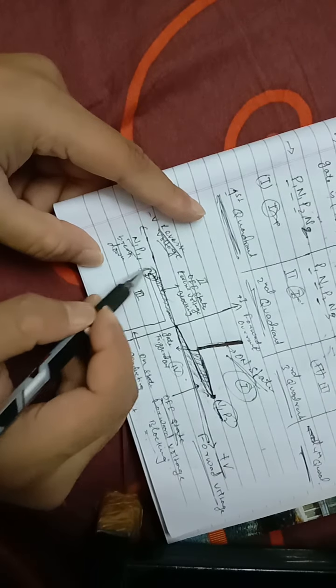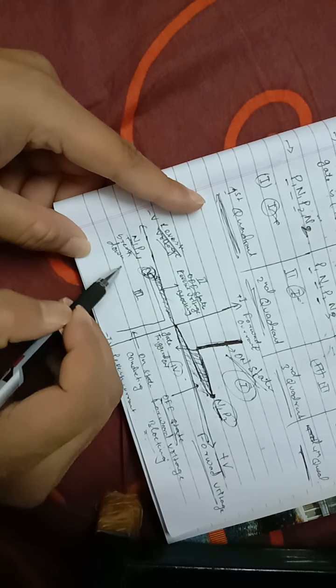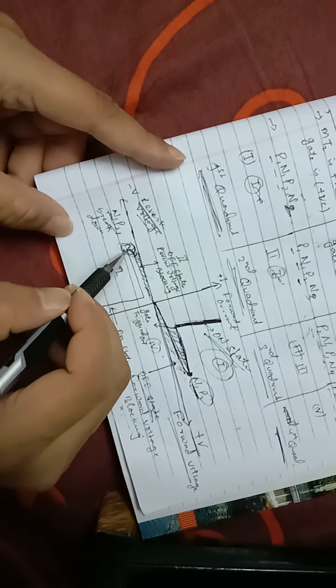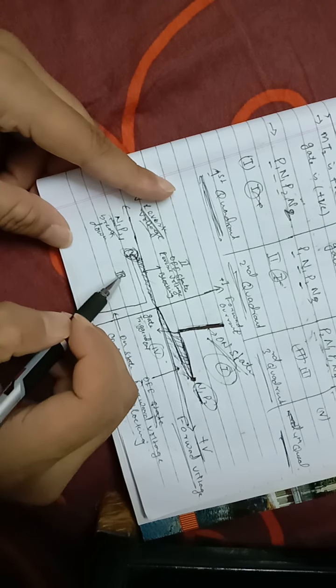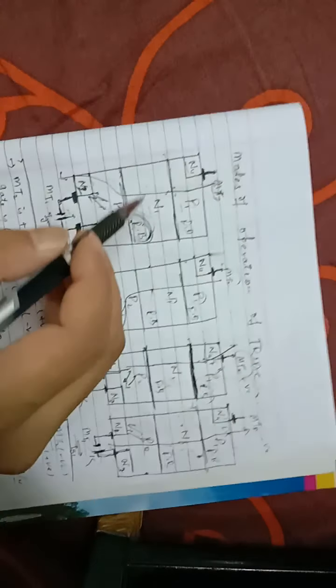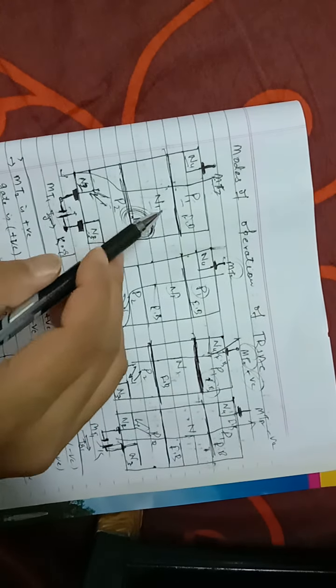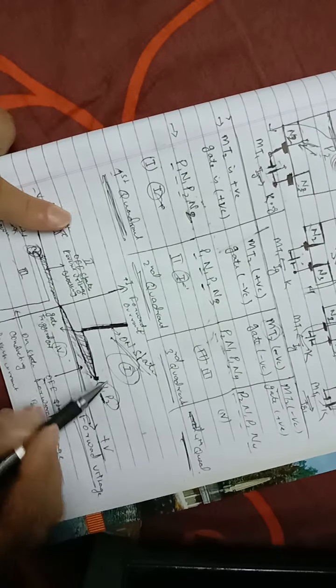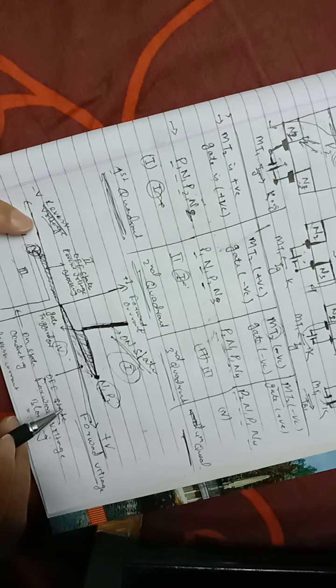So at this point, this is your N1P1 breakdown. Here your breakdown will occur. Here your N1P2 breakdown. This is N1P2 breakdown. So here your breakdown of a TRIAC will occur.